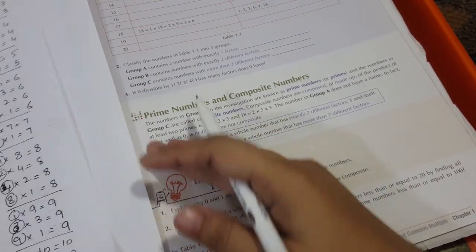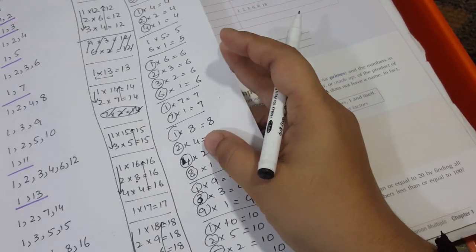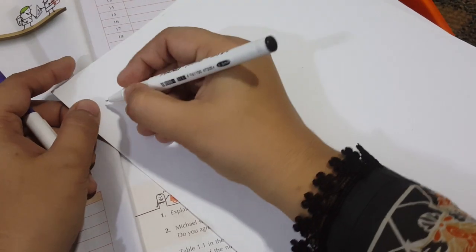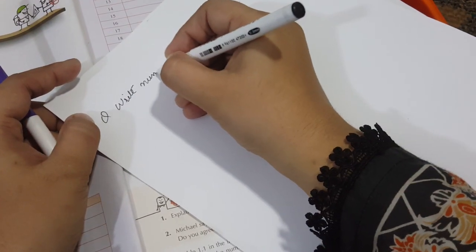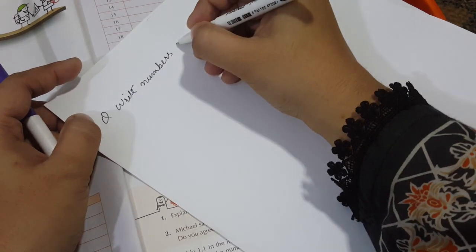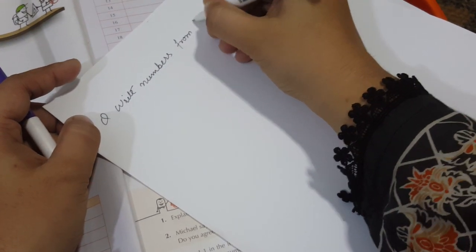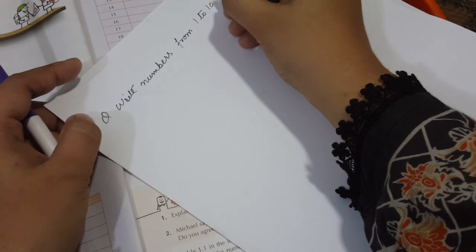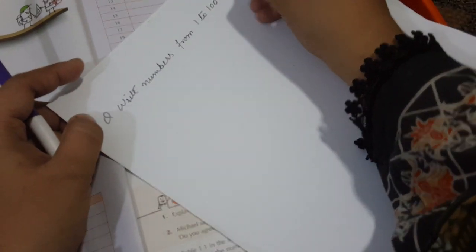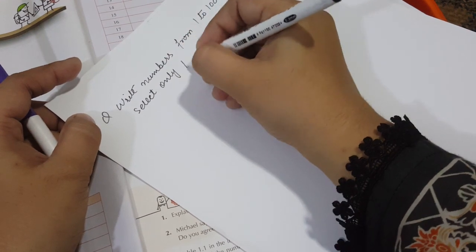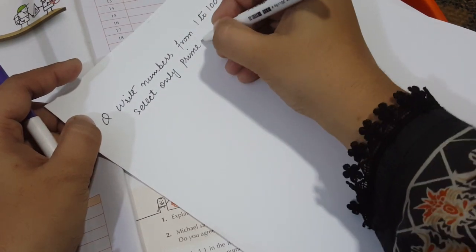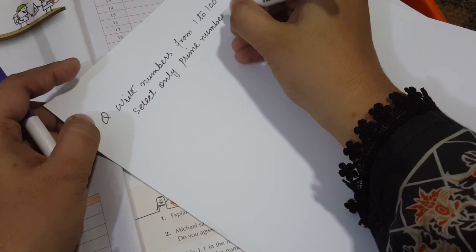Now my dear students, I will give you a little task. What you have to do, you have to write the numbers from 1 to 100 and select only prime numbers. This is the first task you have to do.